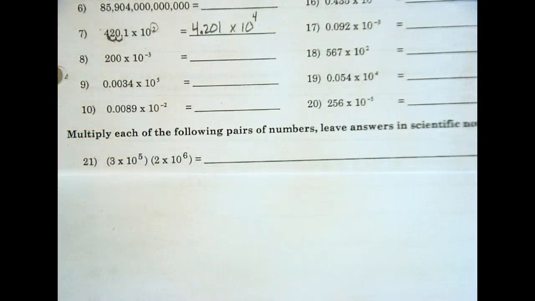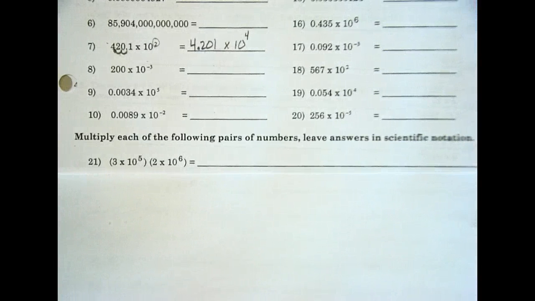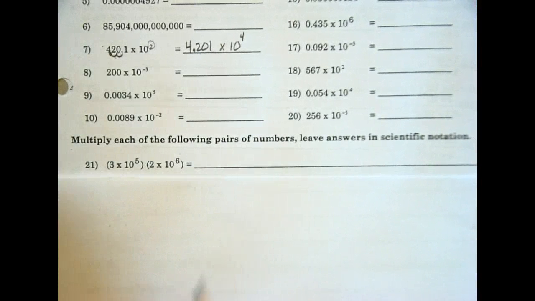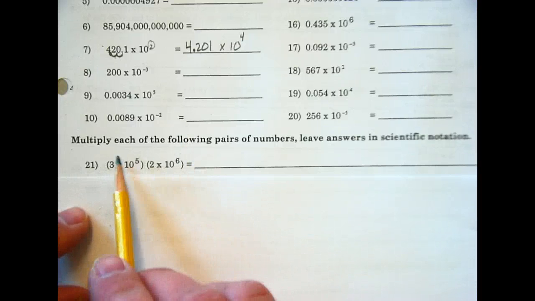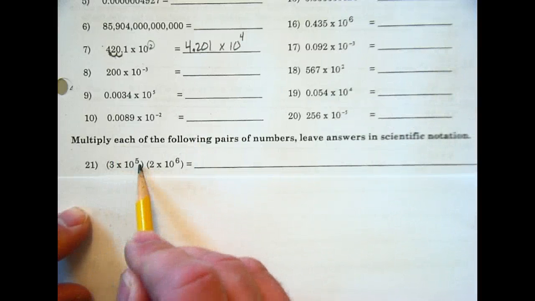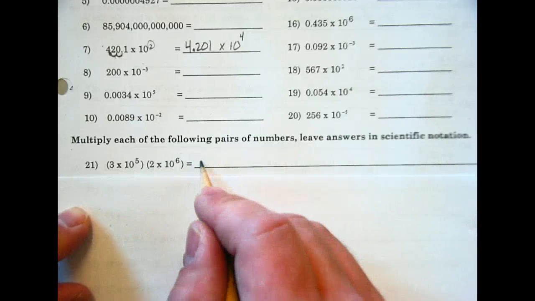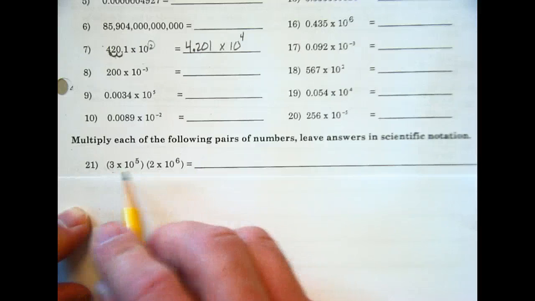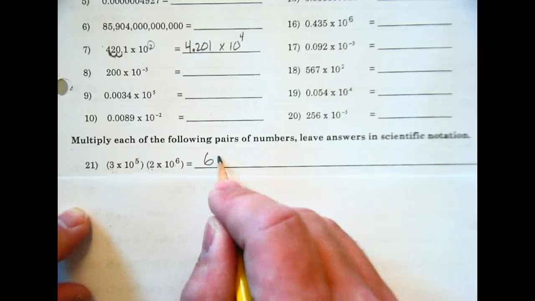Next part, multiply each of the following pairs of numbers. Leave your answer in scientific notation. Okay? So number 21. We have to multiply each part. When you're multiplying here, multiply common pieces together. Looking at 3 times 10 to the 5th, we can think of this two different ways. You can think of it as a 3 and then times 10 to the 5th, which means 3 times 10 times 10 times 10 times 10 times 10. Or you can think of it as 3 times 2, which gives us 6, and 10 to the 5th times 10 to the 6th.